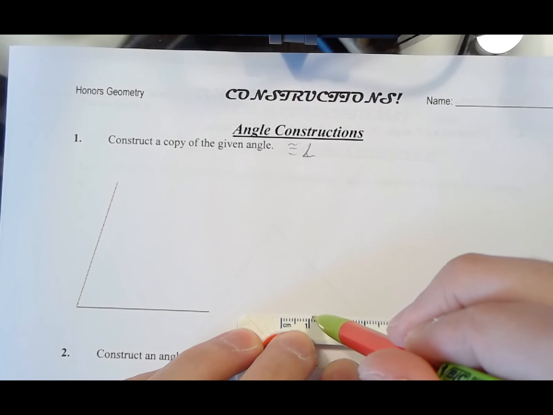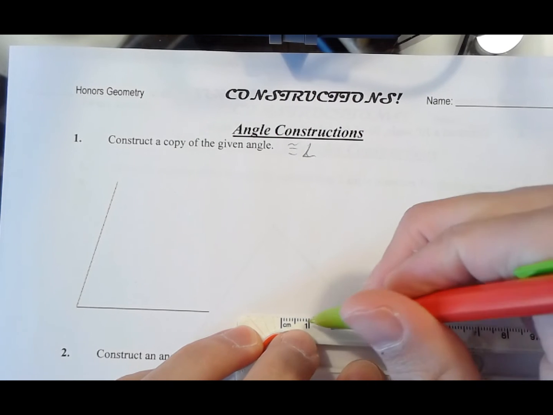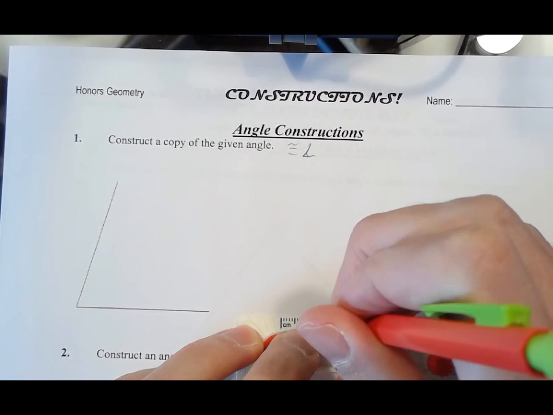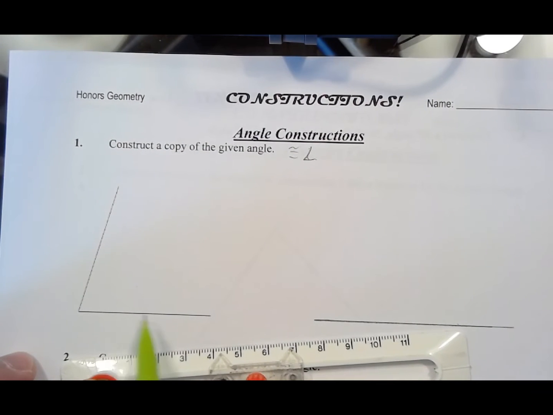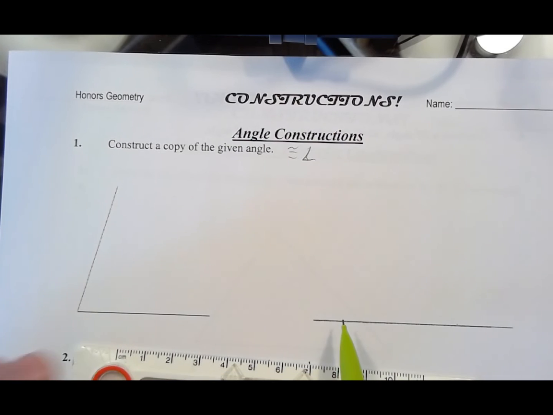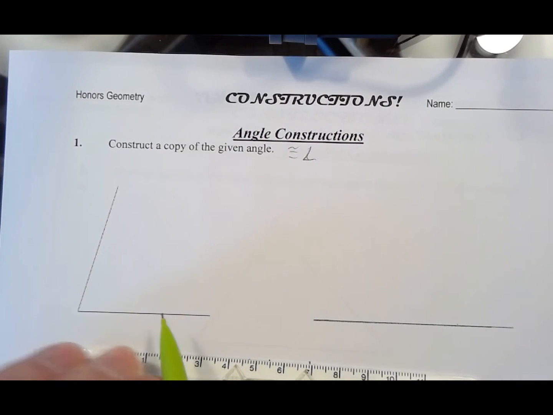So I'm going to just draw a straight line. First I need a line that represents the bottom of my angle, so down here. So I'm just going to draw a line with my straight edge. It doesn't have to be very long, but I just made it longer than this one. So that represents the bottom part of my angle.